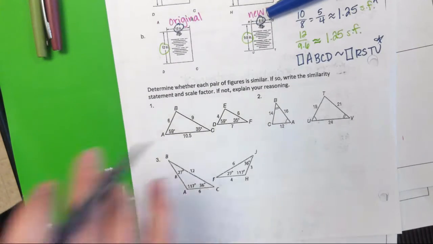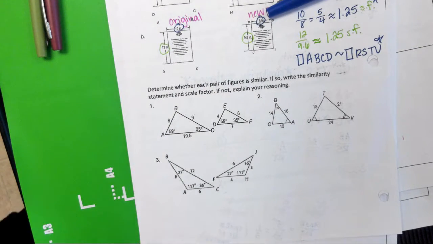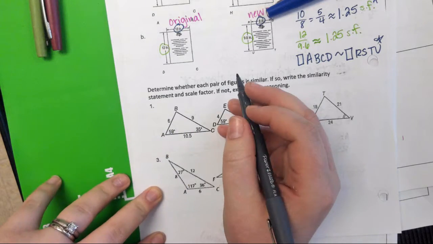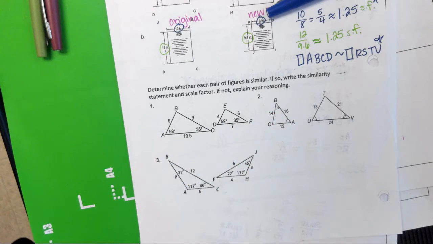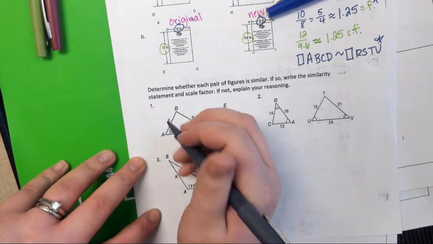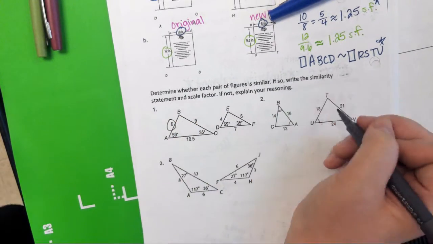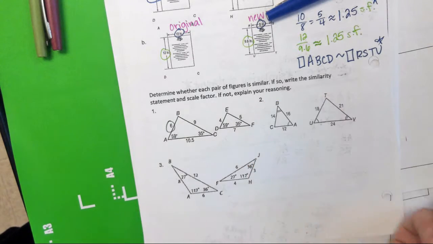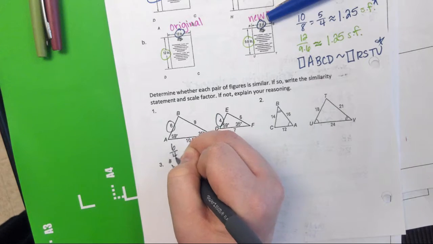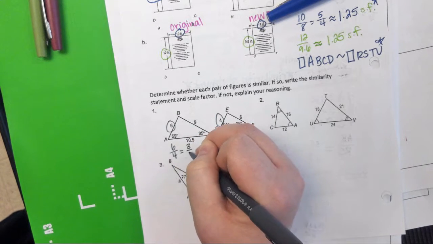Okay. So our next 3, and we're only going to do 2 of them, say determine whether each pair of figures is similar. If so, write the similarity statement and the scale factor. If not, explain your reasoning. So we need to compare each of the sides. So if I do 6 with this triangle, what number do I need to use from the other triangle? 4. So I'm going to do 6 over 4, and that reduces to 3 over 2.